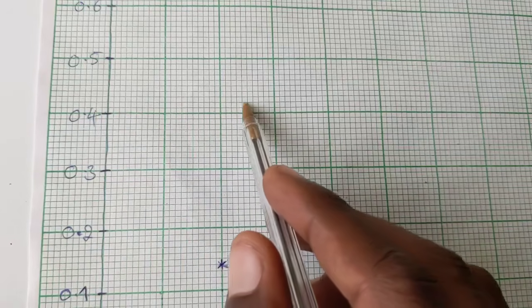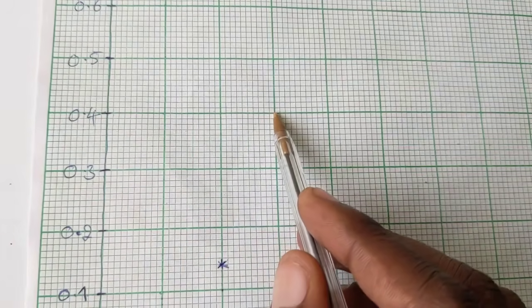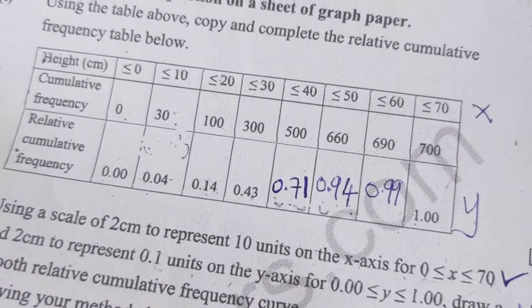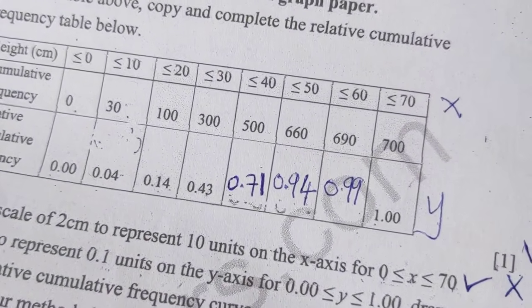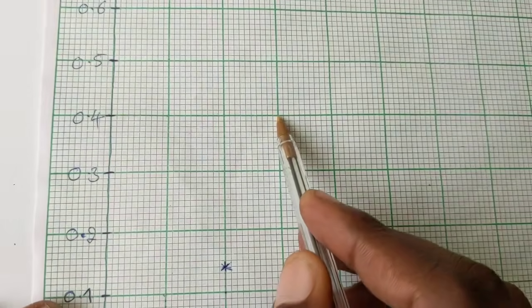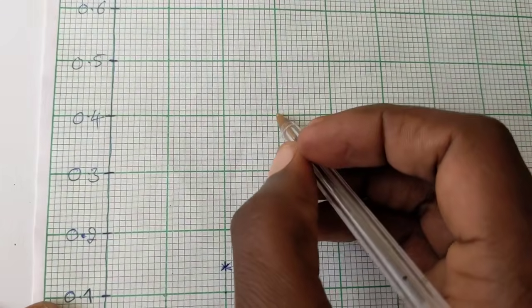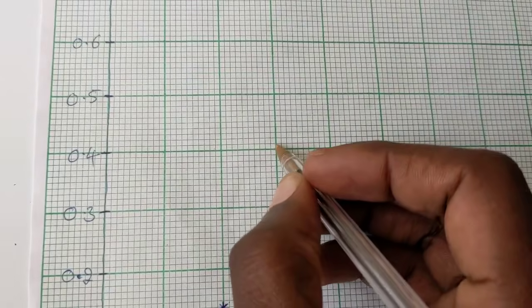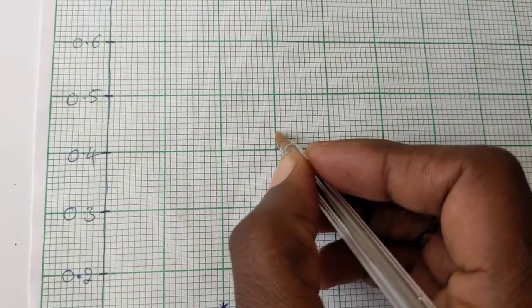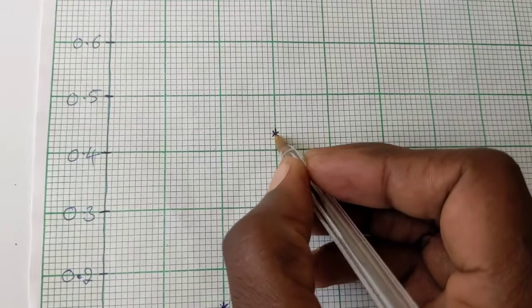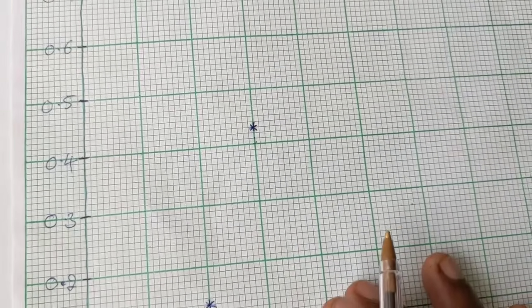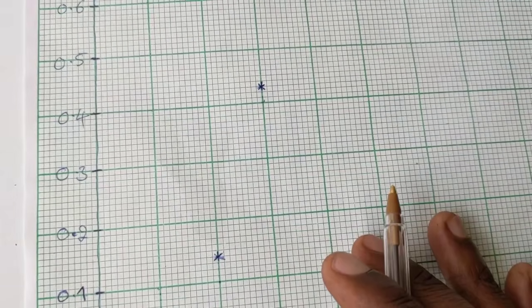They are saying 0.43, which means that we are going to add 3 boxes. So 0.4 is here. Now 0.43, it is 1, 2, 3. That is what to do. As simple as that. So this is what you will be going to do.